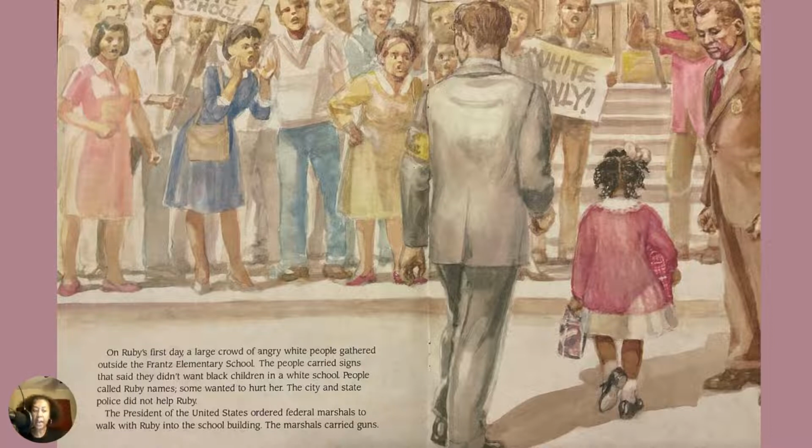Now, boys and girls, I can identify a cause and effect relationship on this particular page. Let's look at this last sentence. The President of the United States ordered federal marshals to walk with Ruby into the school building. The marshals carried guns. What caused this to happen? What caused the President of the United States to order federal marshals to walk with Ruby into the school?